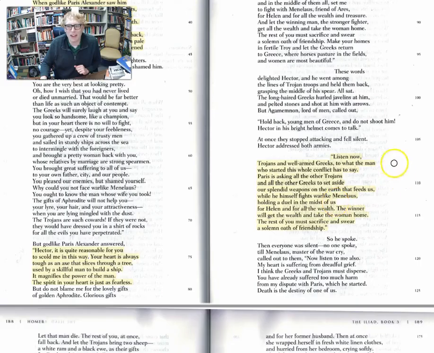And we come over here. Let's read this one here, line 107. Listen now, Trojans and well-armed Greeks, to what the man who started this whole conflict has to say. This is Paris announcing that he's willing to have a duel. Let's have these two fight it out.